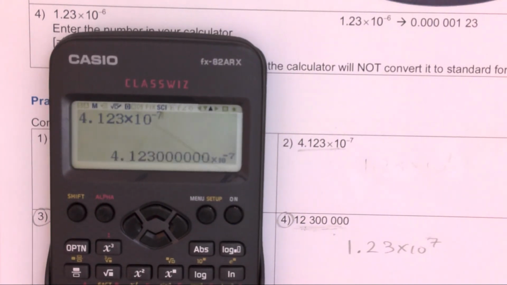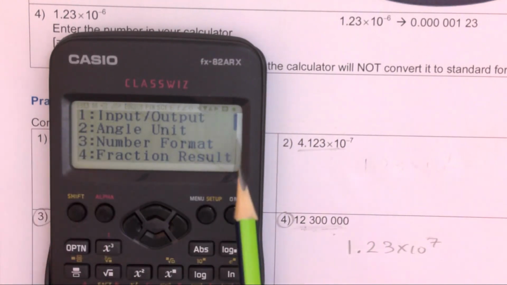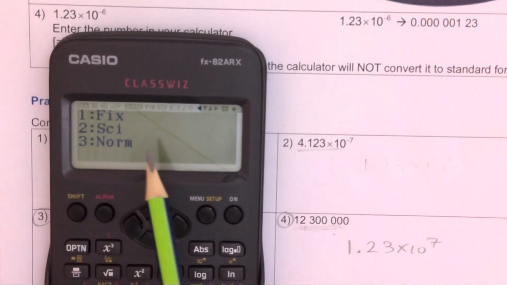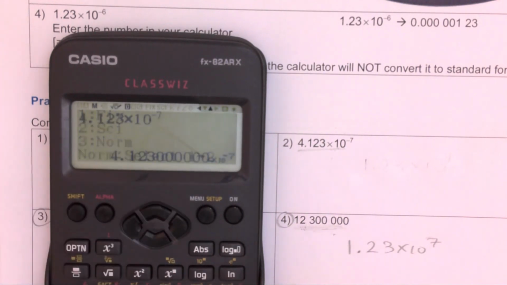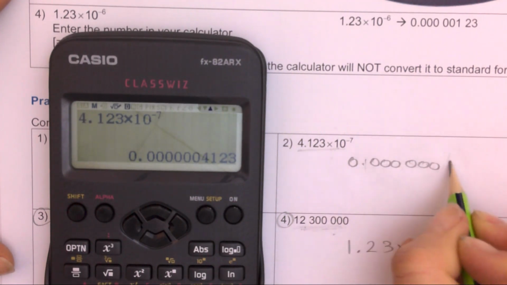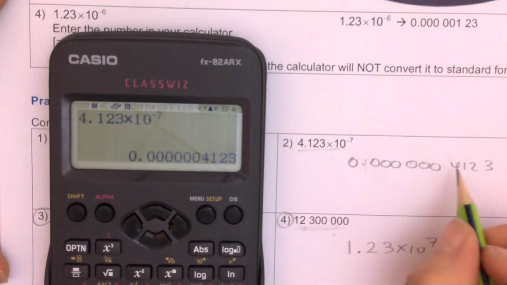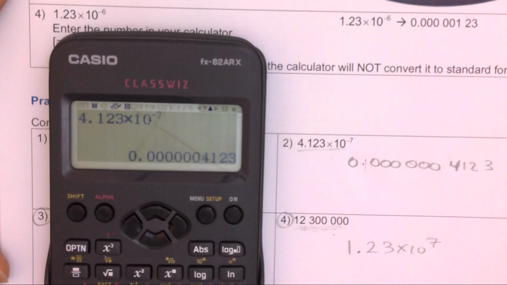Okay. And then I push equals, and it's still in scientific notation. I want it in normal mode. So I have to go Shift Menu, change the number format, number 3. Go to normal and hit 2. And it's still not normal mode. So I want to push equal sign again. There. Okay, so now it's in the decimal format, and the calculator calls that normal mode, because it's how we normally see numbers. We don't see them like this. Okay.